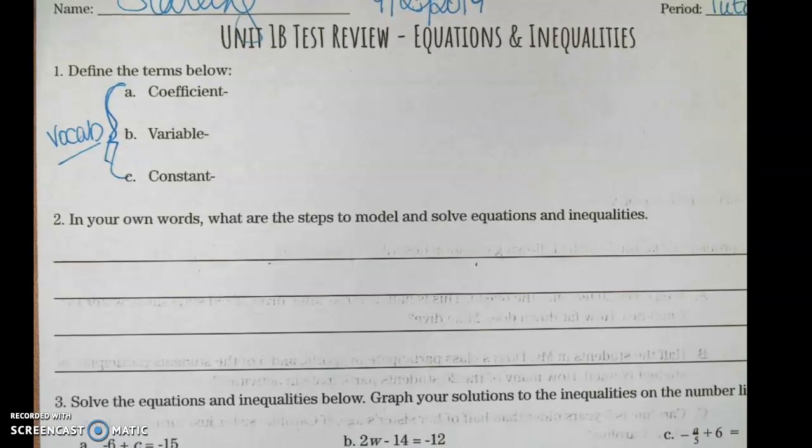Okay, in your own words, what are the steps to modeling and solving equations and inequalities? Why is my camera taking so long? Come on. I don't know.